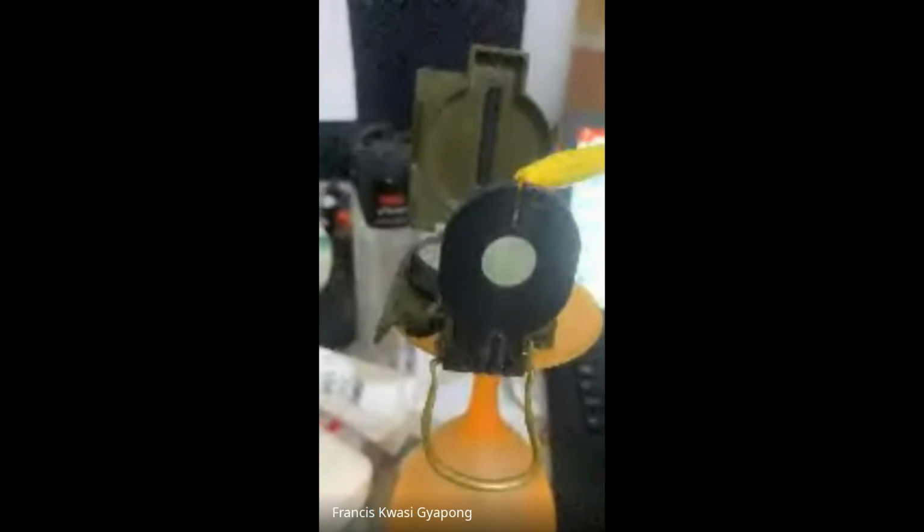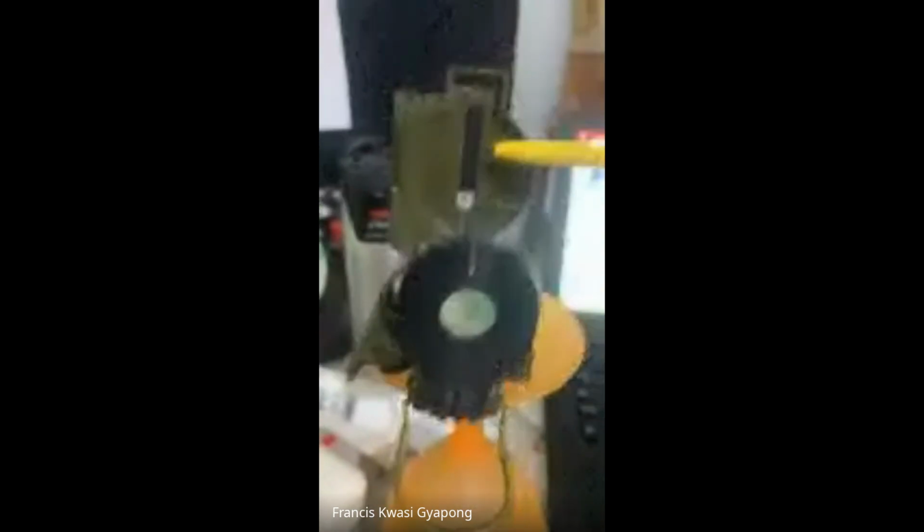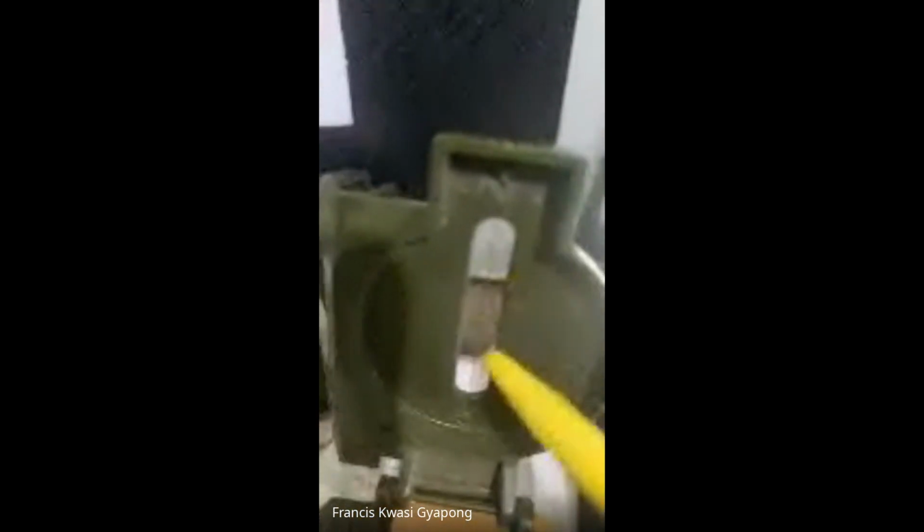Now, when you sight the object through this slit, there's a thin line here. We call it the thread line. A very thin line, like a thread. I don't know whether you can see it. That is what you use to gauge or sight the object. So if you look through this, and you can see the object through this, then you have focus on the object.